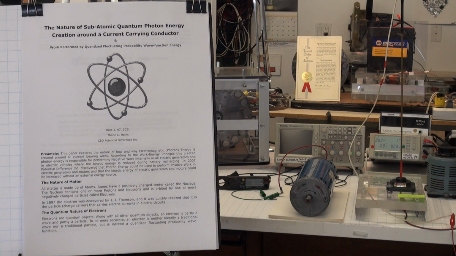According to the work energy principle, this created photon or electromagnetic field energy is responsible for performing negative work internally in all electric generators, and Potential Difference Inc. discovered that photon energy could be used to perform positive work in electric generators and motors, and that the kinetic energy of electric generators and motors could be increased without an external energy source.